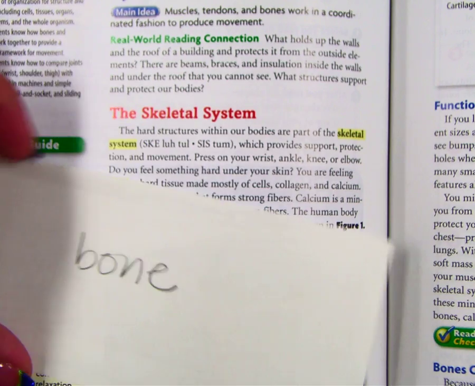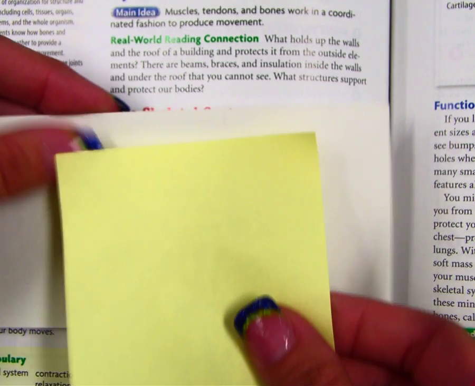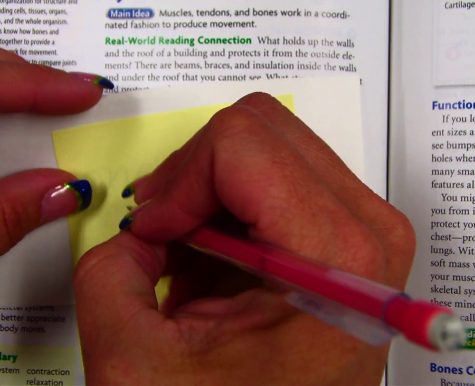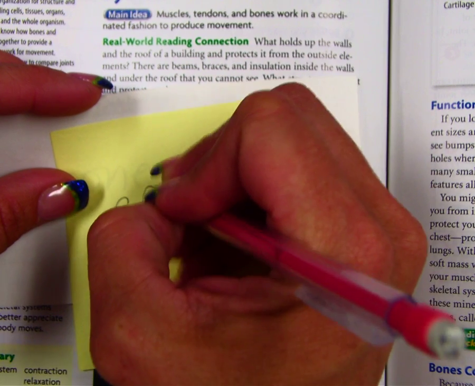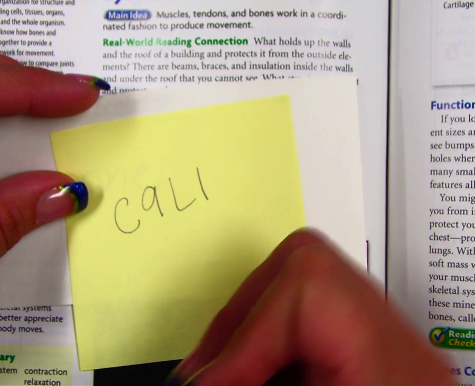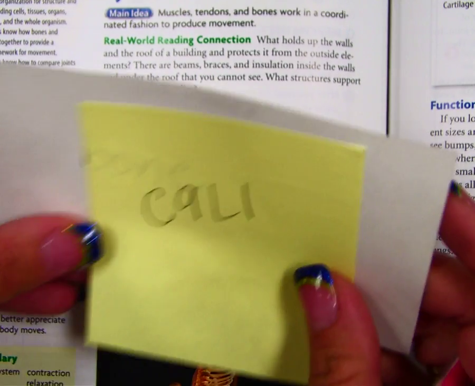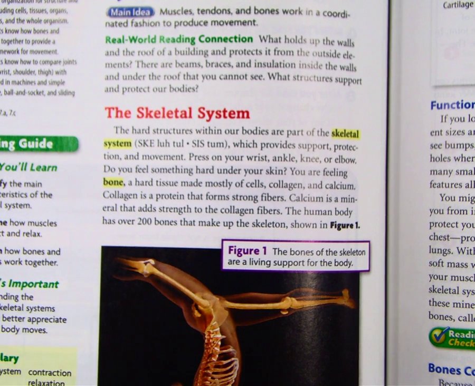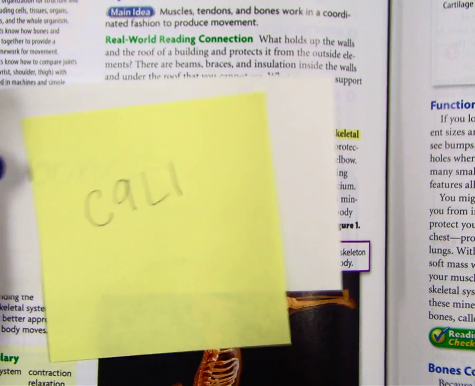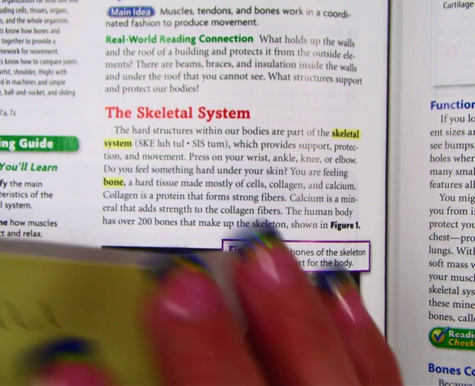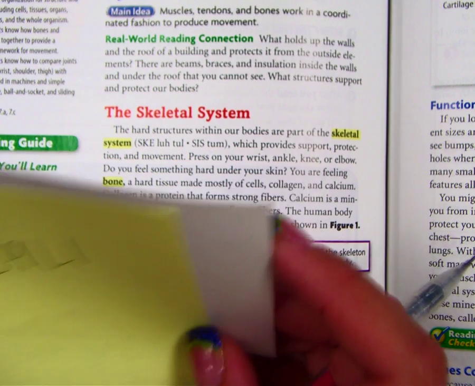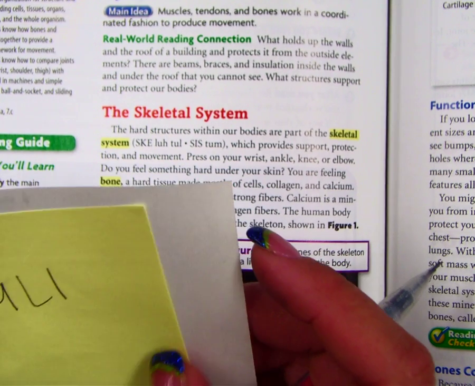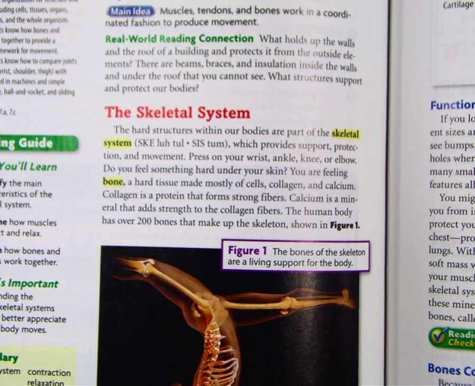You can just have a pile of flashcards and say, okay, bone, give my definition. A hard tissue made mostly of cells, collagen, and calcium, and now I can check it and see if I'm correct. And you don't need an adult to help you, you don't need anyone else to help you, and you can test yourself. And then what you can do is, after you're done with each chapter, you can take all your cards from that chapter and put them in a pile, and you can put like a sticky note or something on top and write, okay, this was chapter 9, lesson 1. And then you can rubber band it and put it aside and save it.